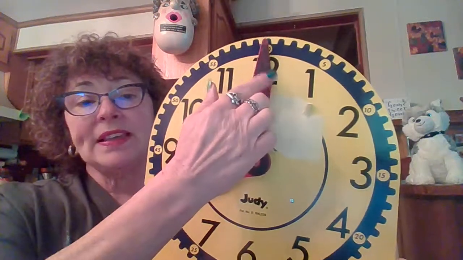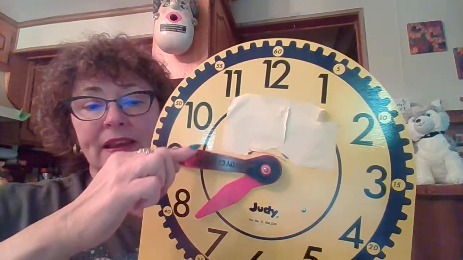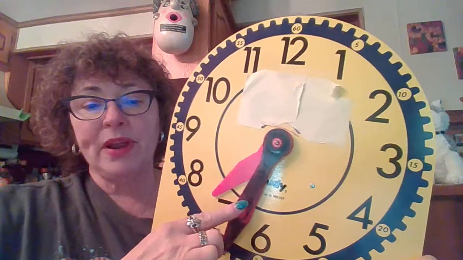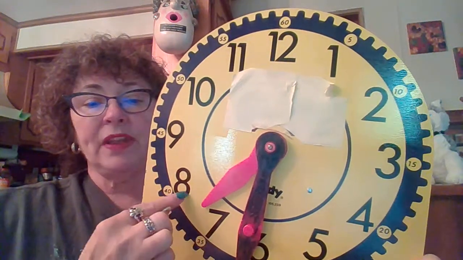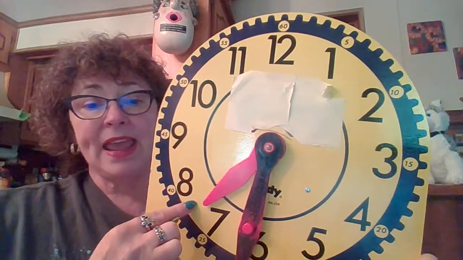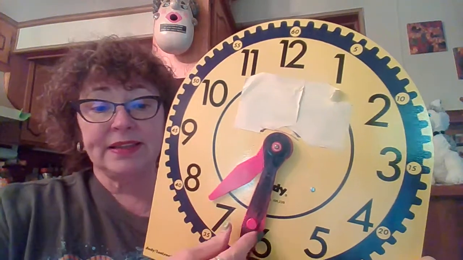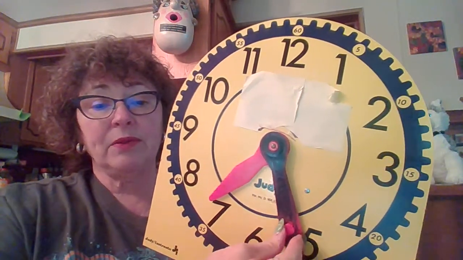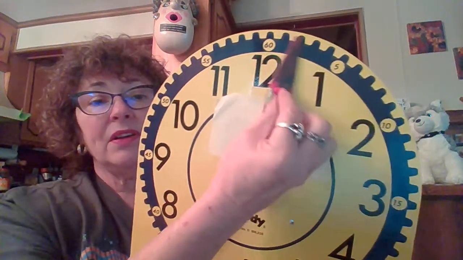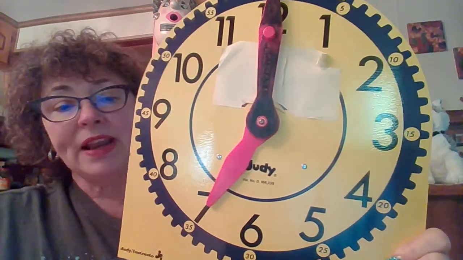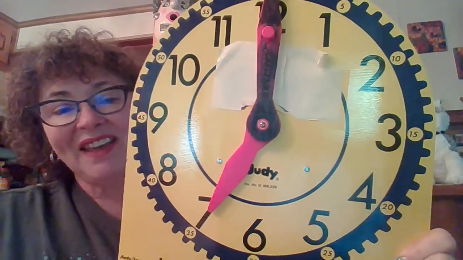So when this minute hand goes all the way around, oh, look what's happening. That red one is moving, isn't it? It's past the 8, but it hasn't got to the 7 yet. Let's keep going. Watch the red hand. What's it doing? I went too far. Oh, where's the red hand now? It's on the 7.